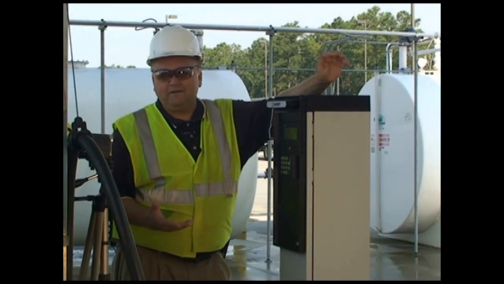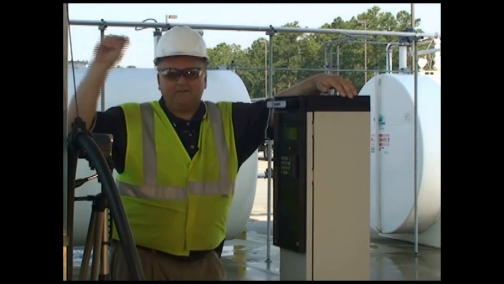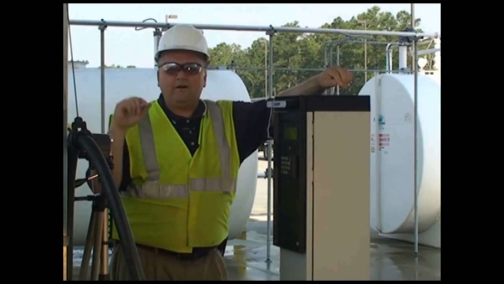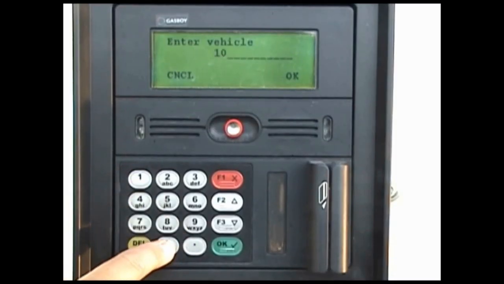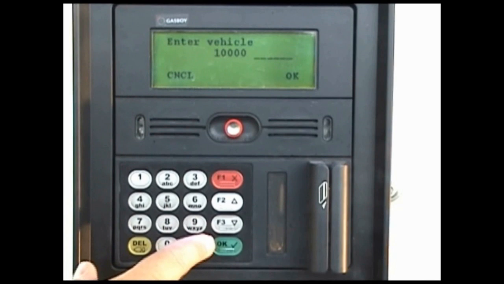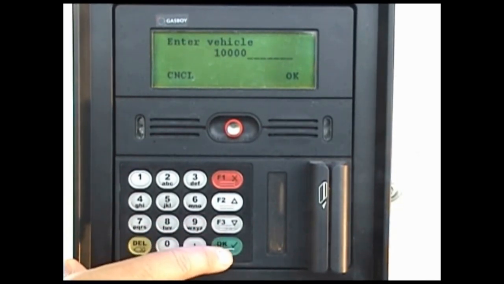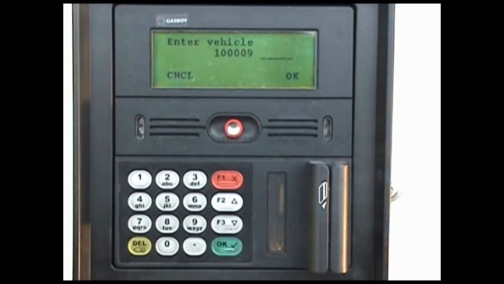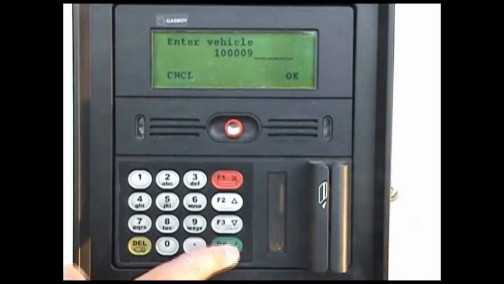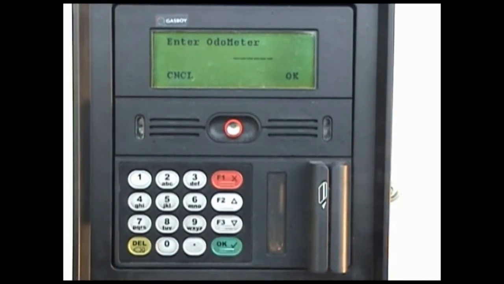Now I will take the vehicle number as tagged on the side of the truck or as cross-referenced on a sheet, and I'll type in the vehicle number. Okay, vehicle numbers are typically 6 digits for Cisco. The normal format of those 6 digits: starting with a 1 would be tractors, starting with a 2 would be a trailer. Once I enter in the tractor or trailer number, I press enter.